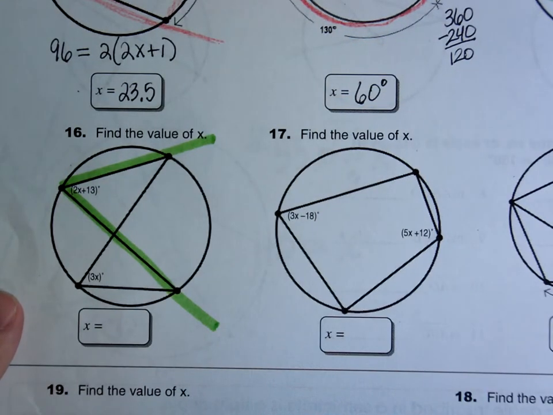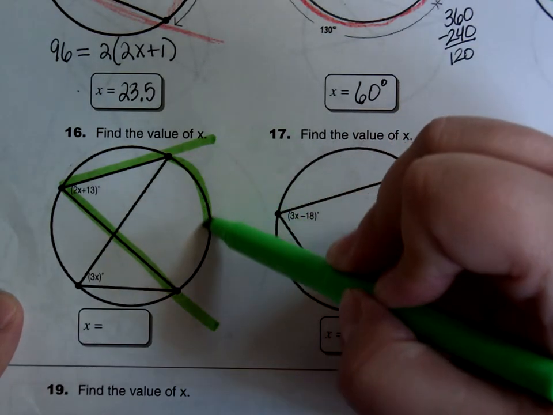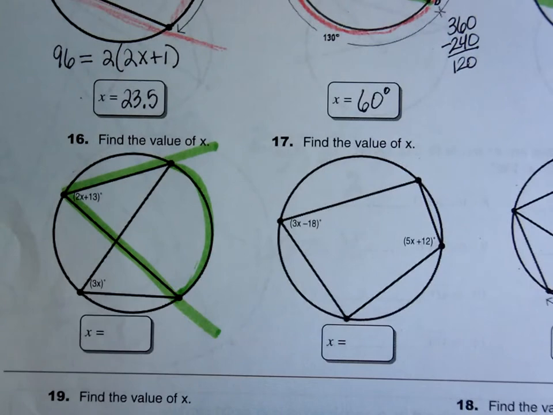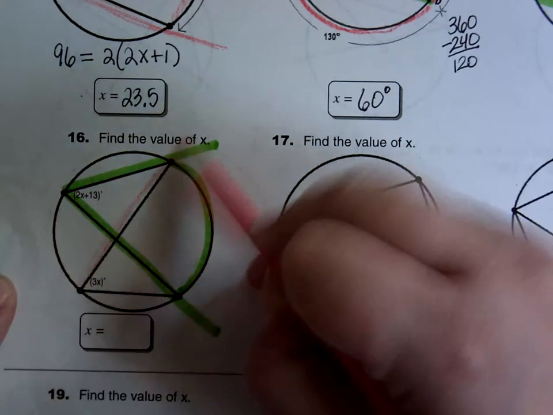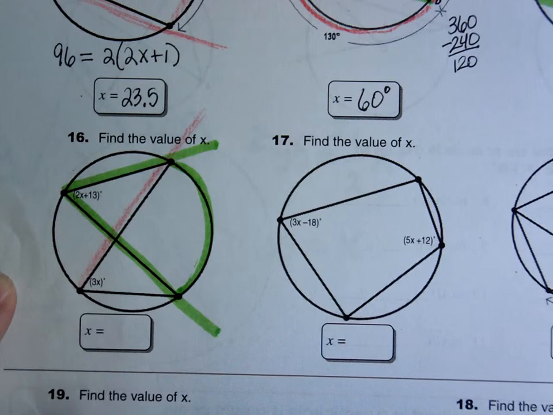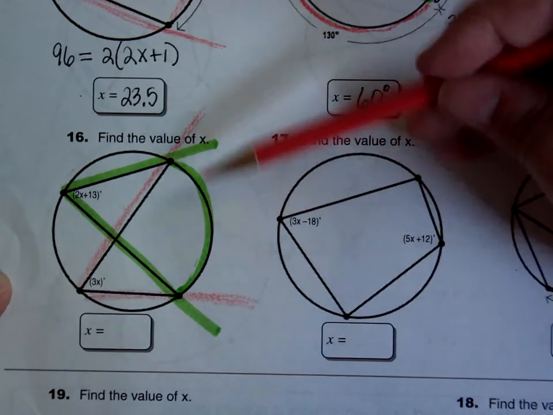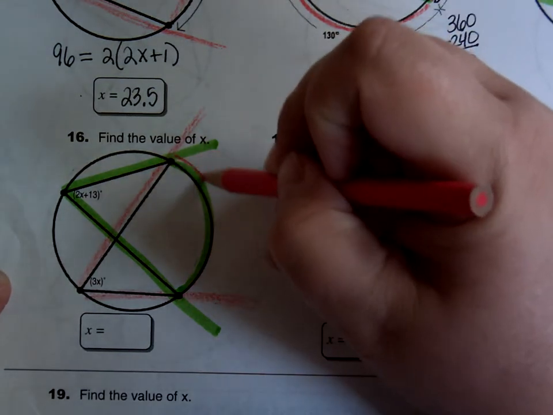So that means the intercepted arc for that angle is this part right here that goes between the two sides. Now looking at this other angle, the one that's marked 3x, it has a side here, and it has a side here. So the part of the circle that's between those two sides is also the same part.